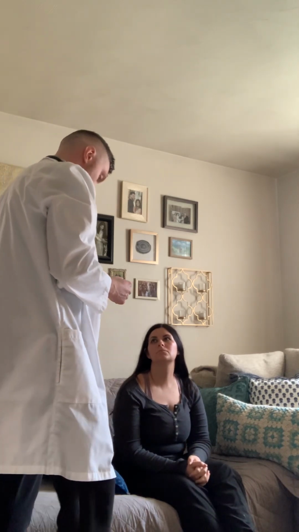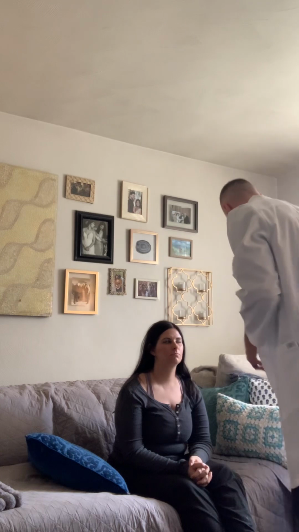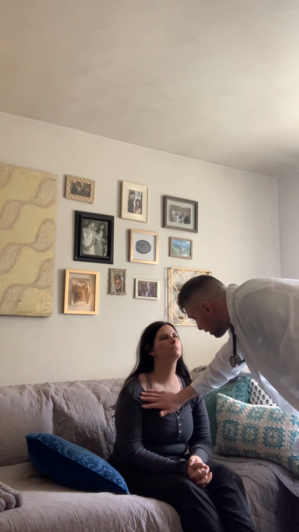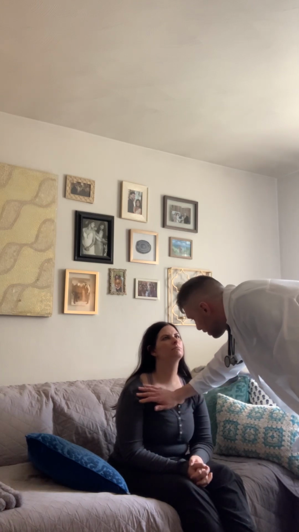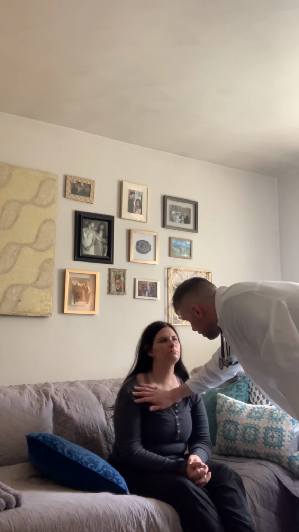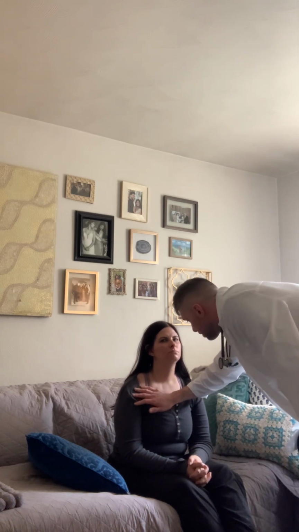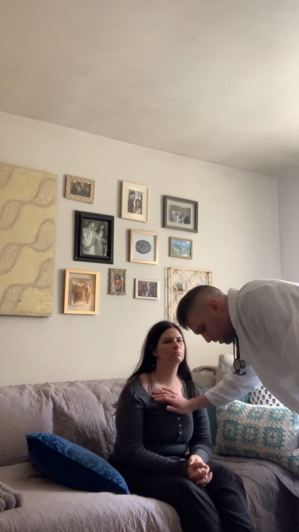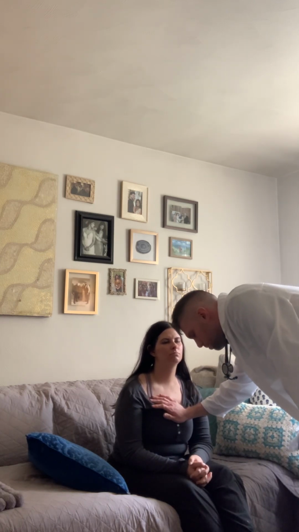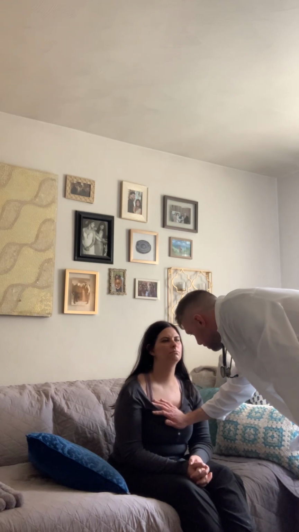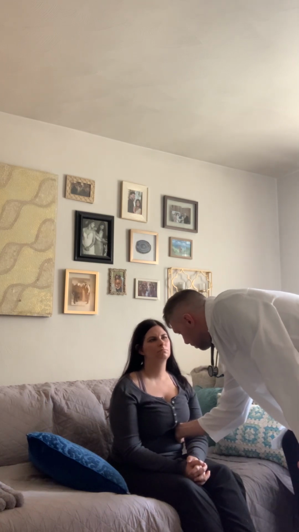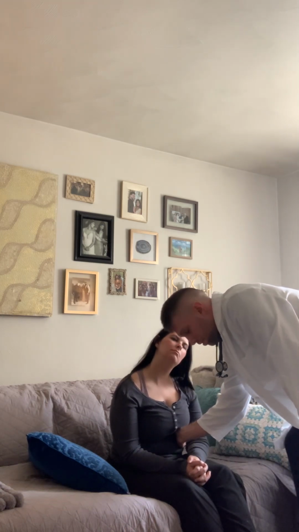Next, I'm going to palpate the areas of the precordium with the palm, feeling for any pulsations or thrills over the aortic, which is the second intercostal space, the pulmonic, which is at the second intercostal space, Erb's point, third intercostal space, tricuspid, fourth intercostal, and mitral, which is fifth intercostal midclavicular line.